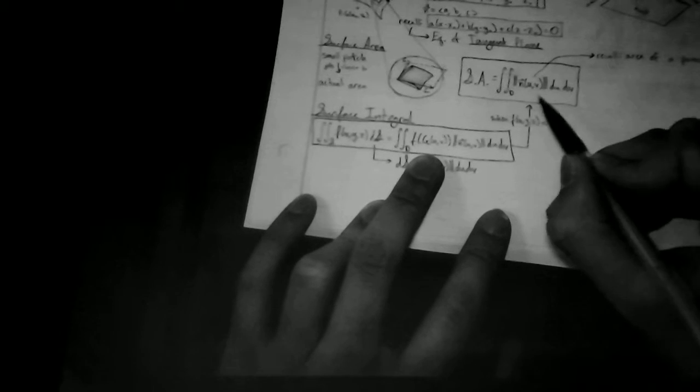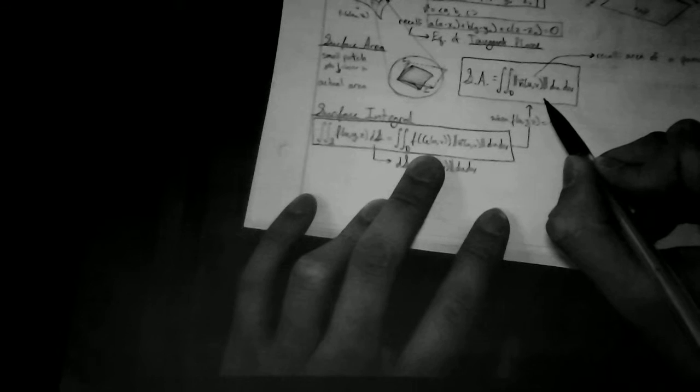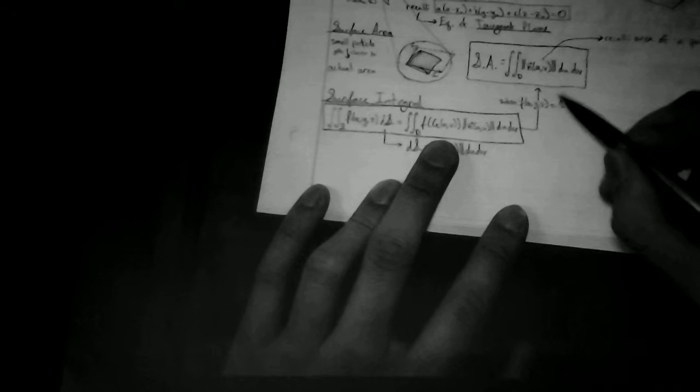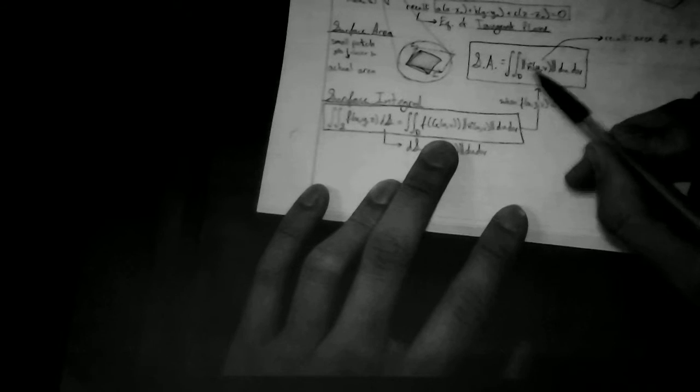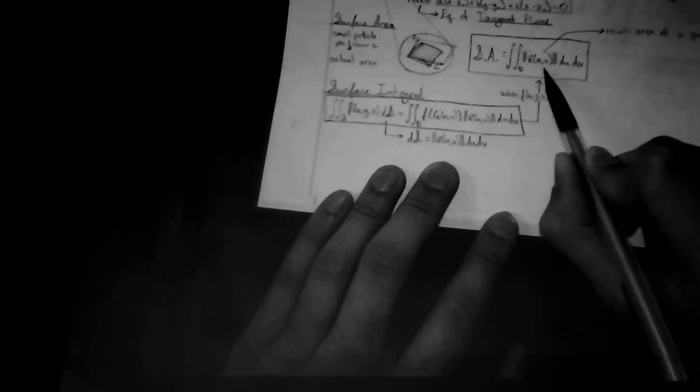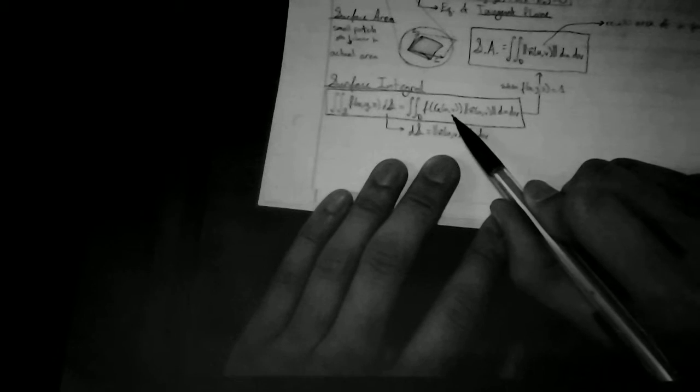Do you have a question? So with the surface area equals that integral thing, are you saying that's the same thing as that surface integral there? Yeah, this is a special case. That's a good observation. So the surface area formulation comes from this function equaling 1.